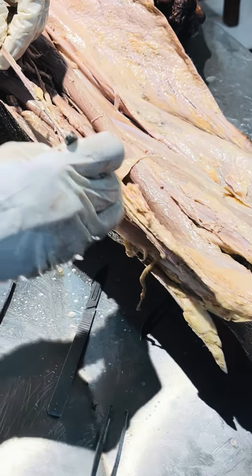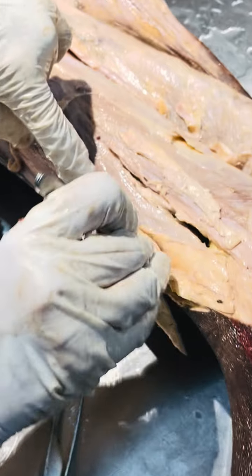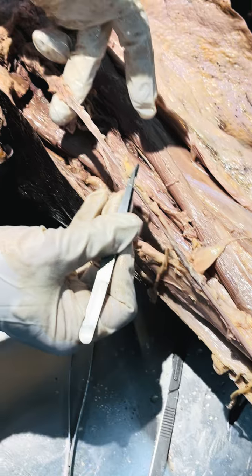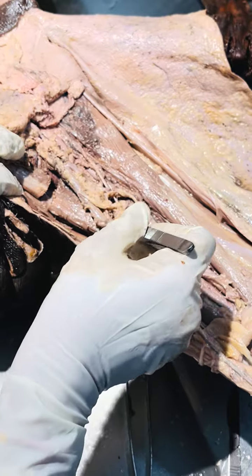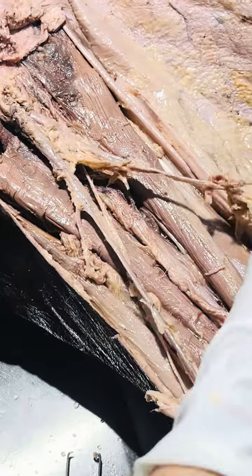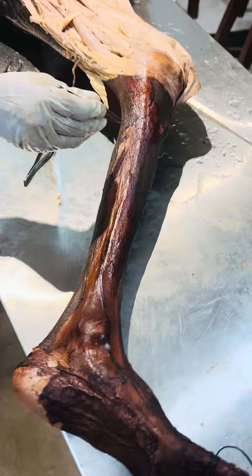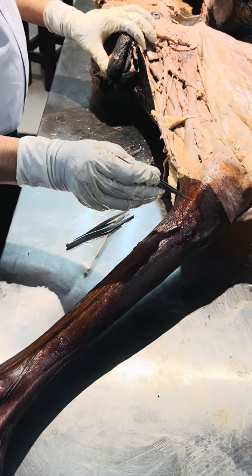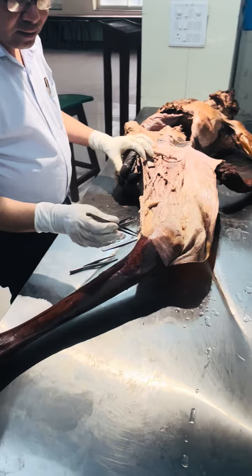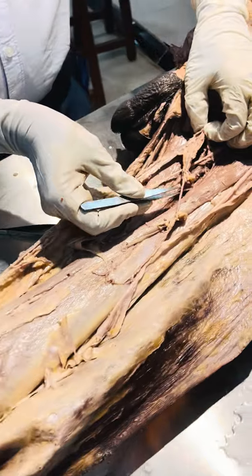You can see very clearly here, this is the great saphenous vein in the superficial fascia of thigh. And this great saphenous vein is having so many tributaries. Below the knee, it is having posterior arch vein, anterior leg vein, and some veins from the calf which join this great saphenous vein. Then above the knee in the thigh, it is having two important tributaries.